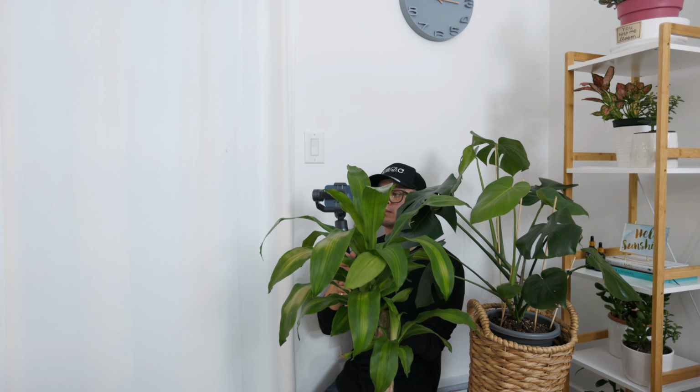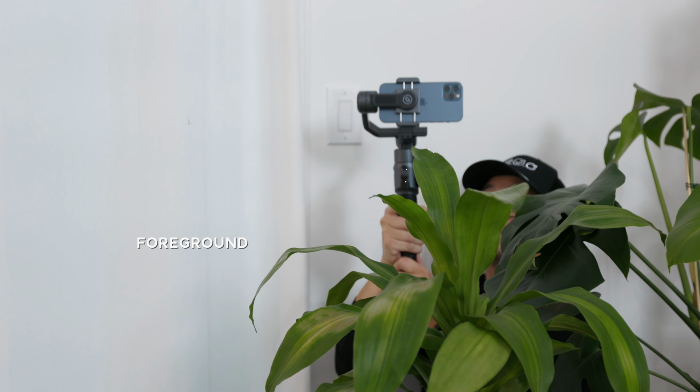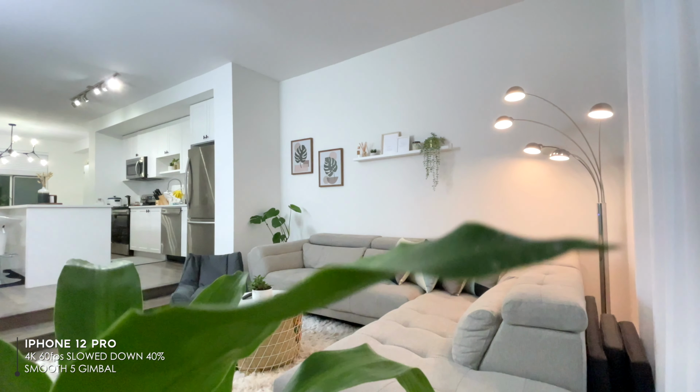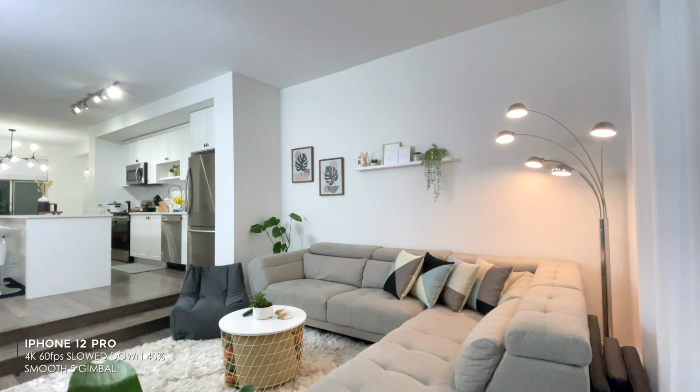And lastly, we have the crane shot. When doing this move, same goes with tracking, you want to have a foreground in front of you. You can use the foreground to add to the scene and help highlight your subject even better.